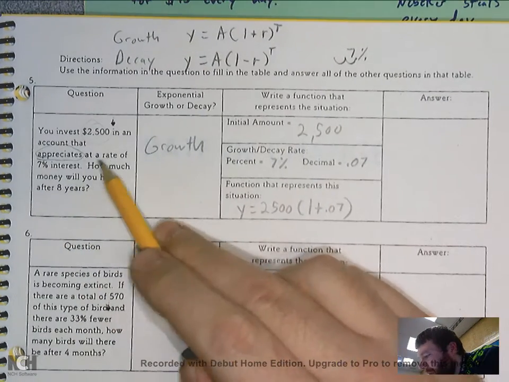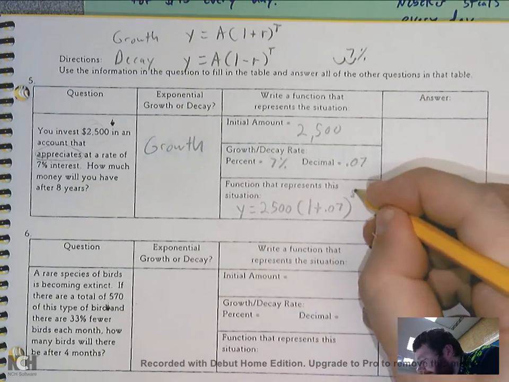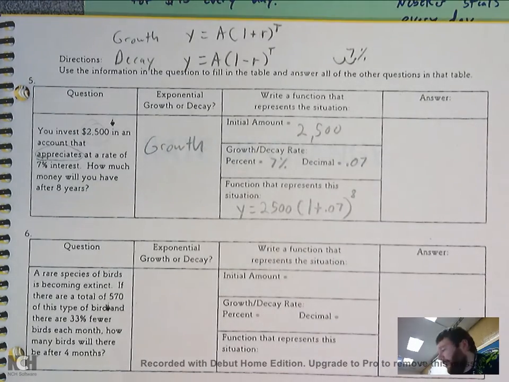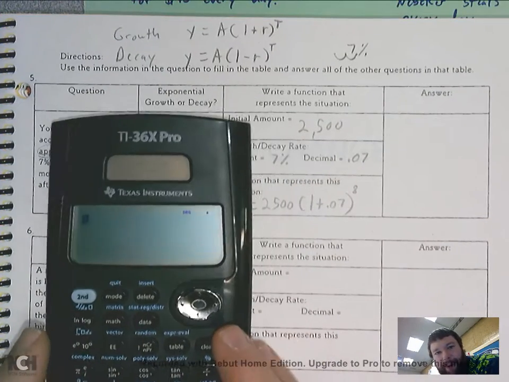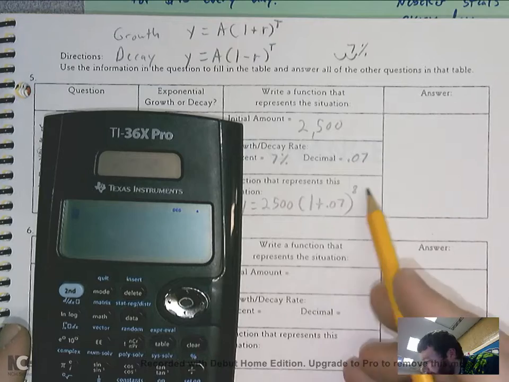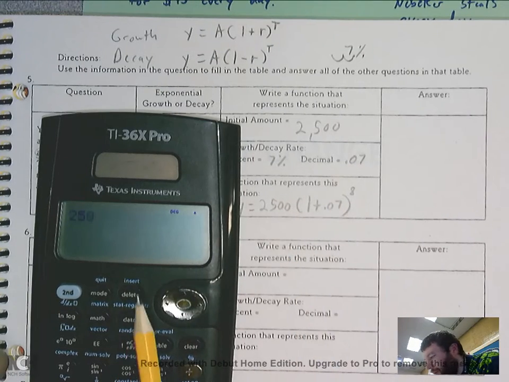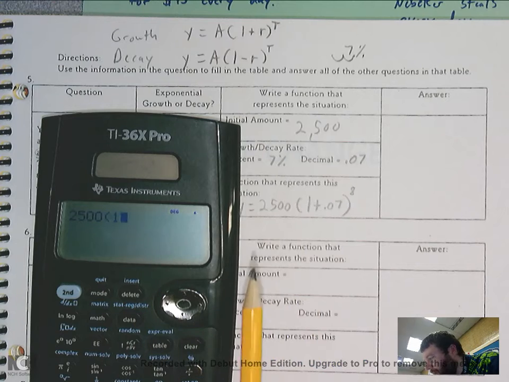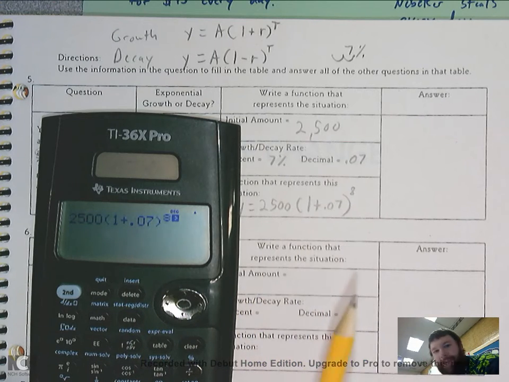This appreciates at a 7% interest per year, so that would be to the 8th power. Then to solve that, your calculator does it all for you. You just plug in exactly what we see here into our calculator: 2,500, parenthesis 1 plus 0.07, parenthesis, exponent 8.